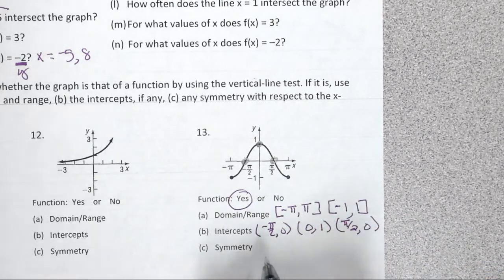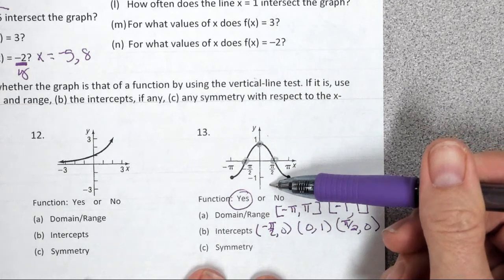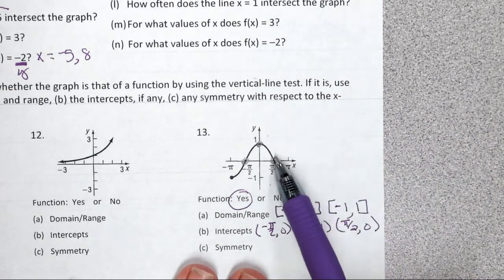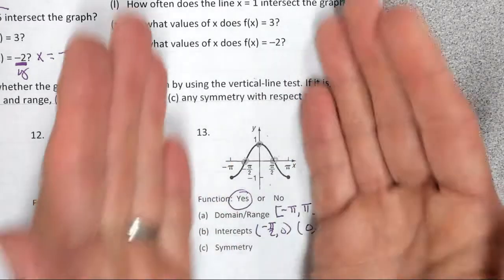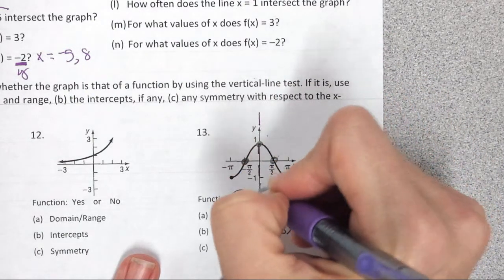Where they ask about symmetry, they want to know, can I fold it over the y? Is it symmetric to the y? Can I fold it over the x? Is it symmetric to the x? Or can I fold it over the origin, which means you do a double flip over the y and the x? Well, if I took this picture and I folded it like this, it would lie on top of itself, so it's symmetric to the y-axis.